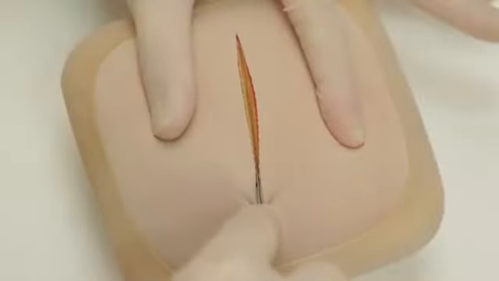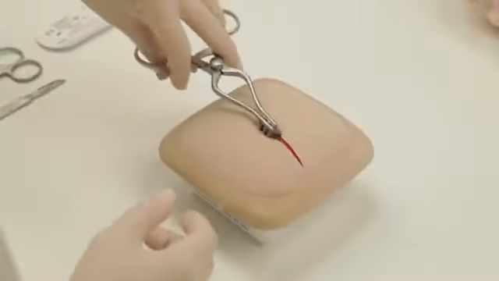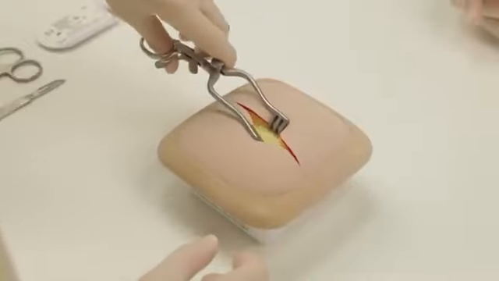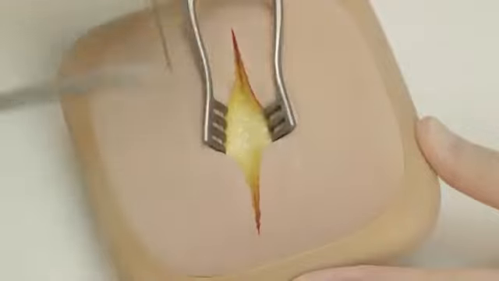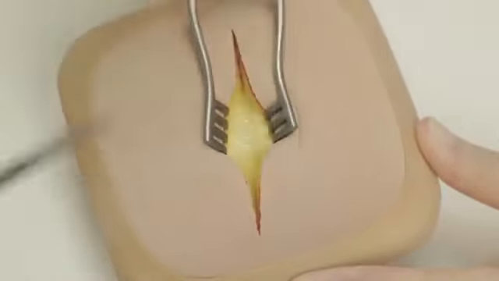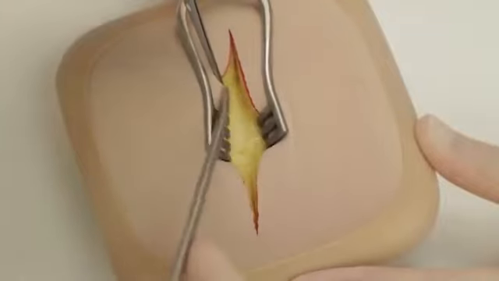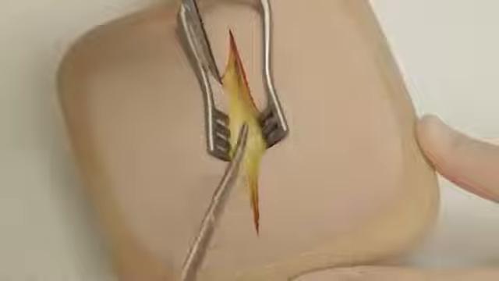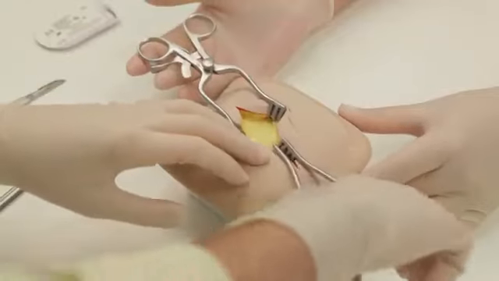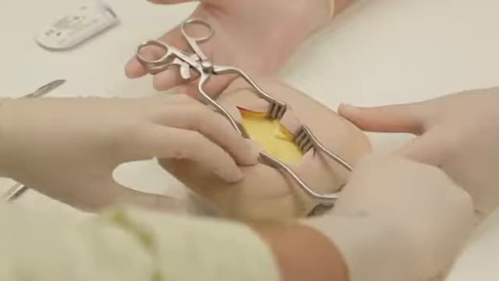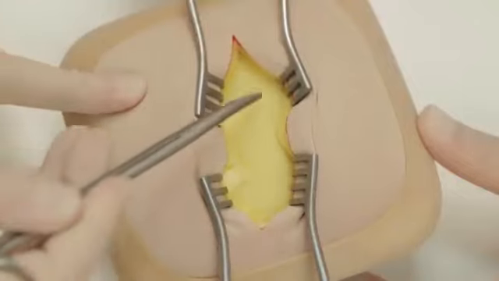The skin is incised with the belly of the knife. Next, divide the subcutaneous fat, Scarpa's fascia, and underlying tissue to expose the external oblique aponeurosis. This represents the external oblique aponeurosis, which should be divided in the line of its fibres.